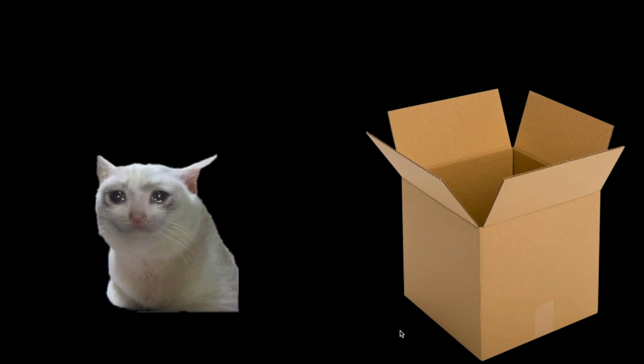But since we did not open the box yet, we do not know whether the cat is dead or alive. We would only know for sure if we open the box to see whether the cat is dead or alive. It can only be one or the other. How is all this related to superposition?